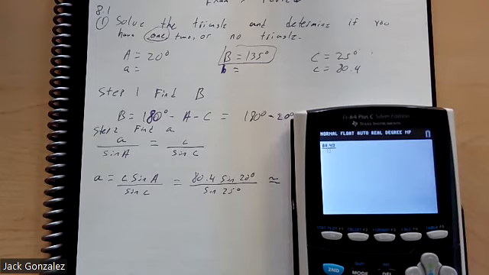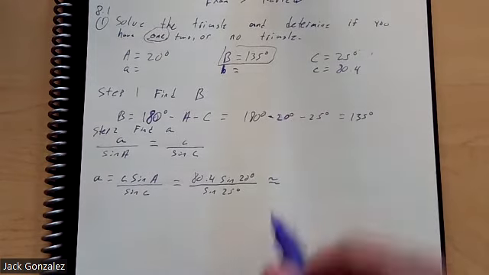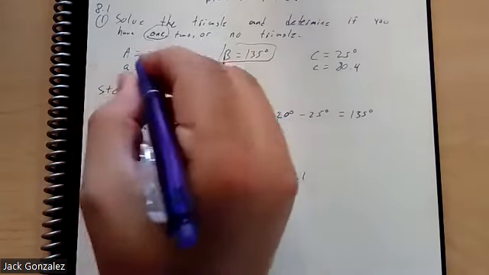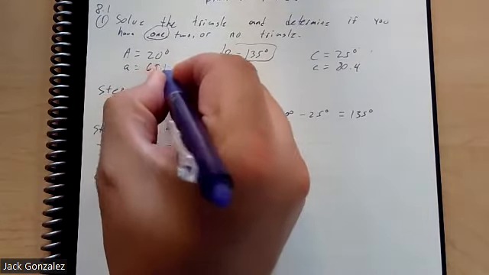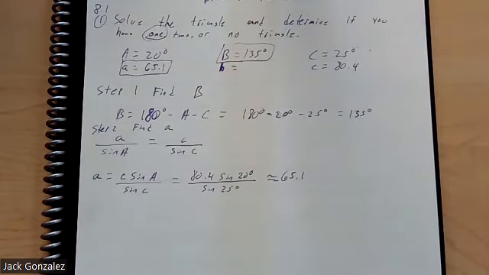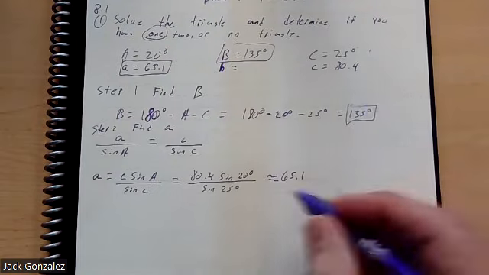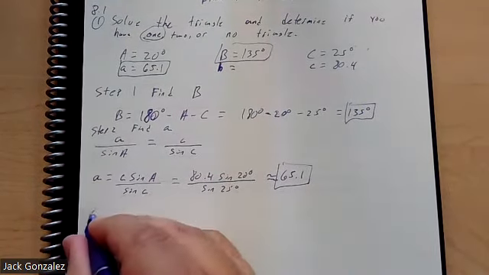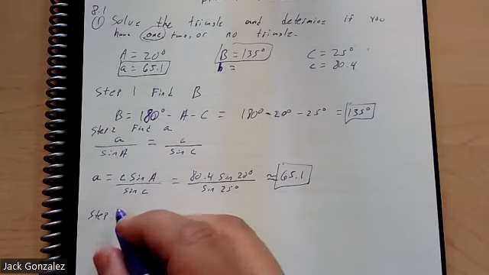80.4 sine 20 over sine 25. 65.1. That's little a. 65.1. Step 3, do the same thing for little c, or sorry, little b.